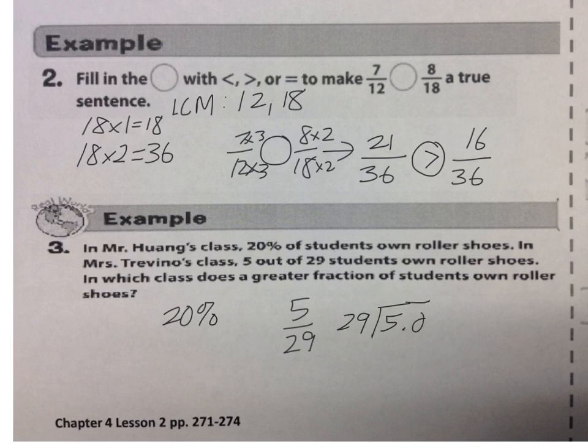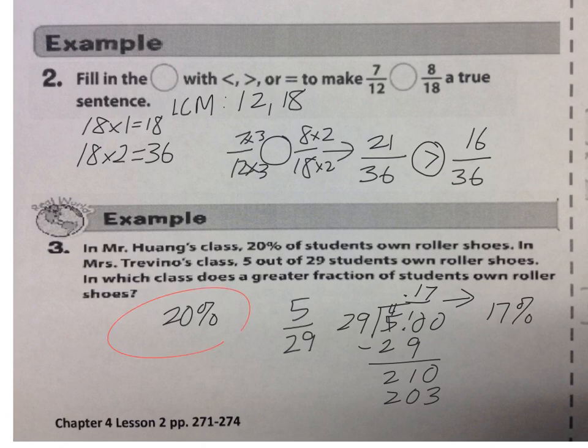Okay. So I know that 29 goes in 5 one time, and that's going to be 29. And I'm going to subtract that, and that's going to give me 21. I'm going to drop the 0 down. And don't forget about this decimal. So 29 goes into 210 7 times, and that's going to give me 203. Now, you don't actually have to finish this problem because you can see really quickly that 17 is just 17%. So we know that 20% will have to be the bigger one.